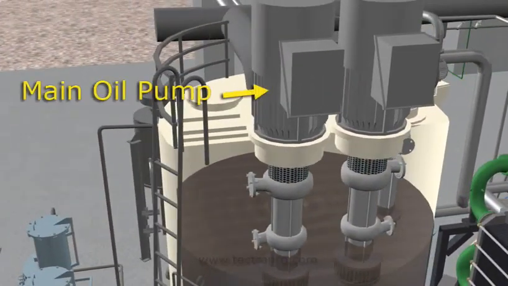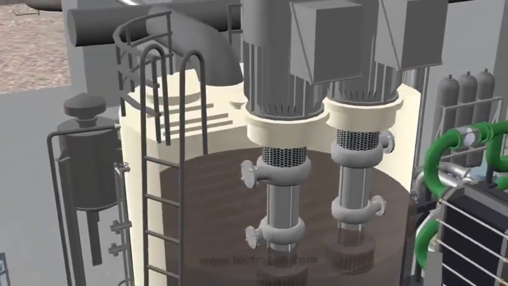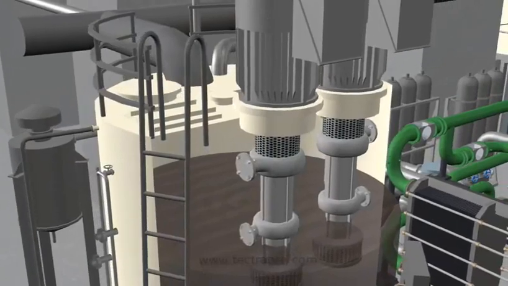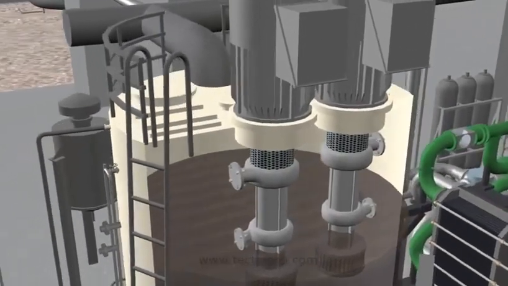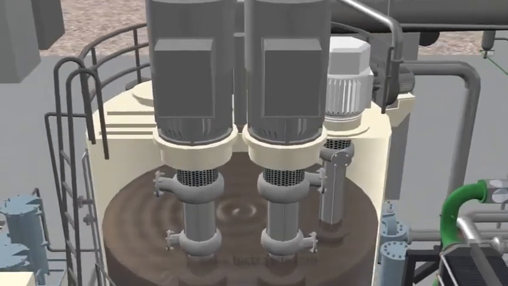The AC motor-driven main oil pump is located in the lube oil tank with the motor located on the top of the tank. The main oil pump is the primary supply for low-pressure oil for bearing lubrication and high-pressure oil for the control oil system.